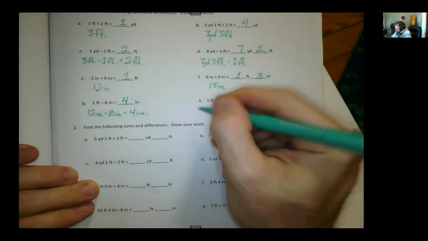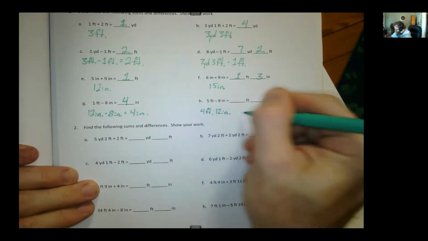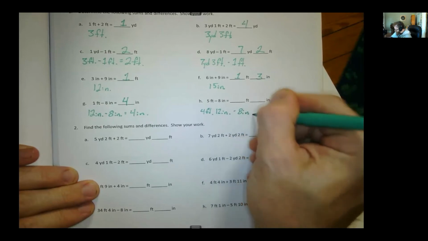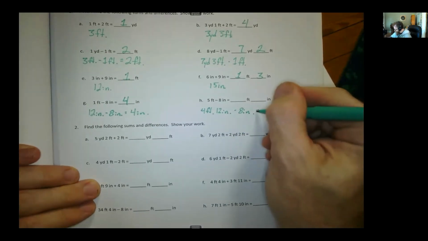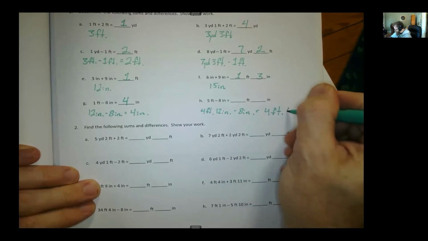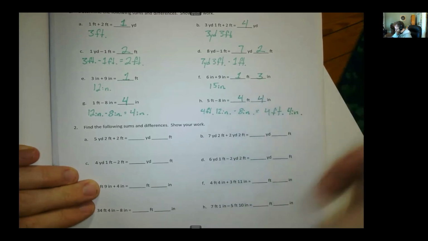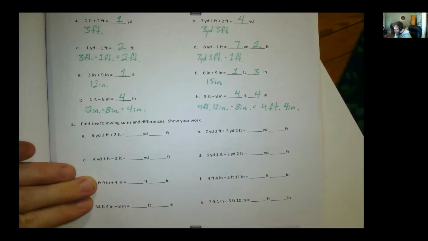Well, let's rewrite 5 feet as 4 feet, 12 inches. That makes it easy to subtract our 8 inches. 12 minus 8 is 4. So 4 feet, 12 inches minus 8 inches is 4 feet, 4 inches. Take a moment to make sure your paper looks like mine.